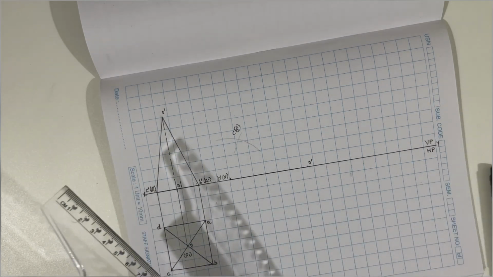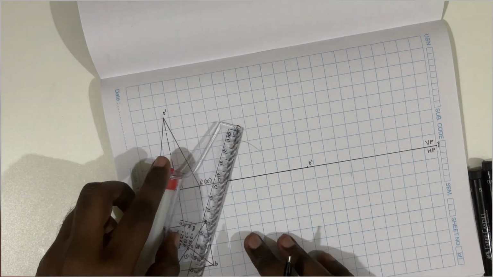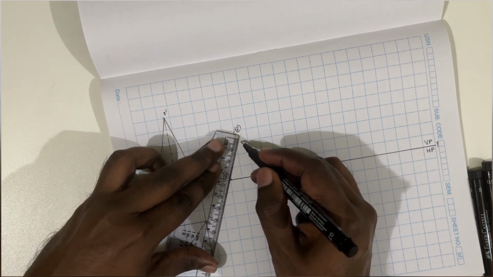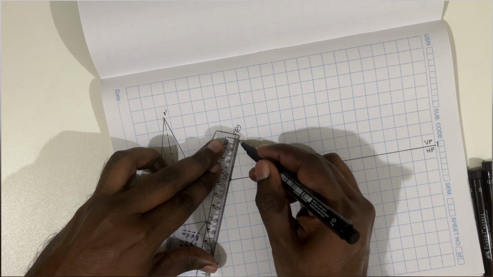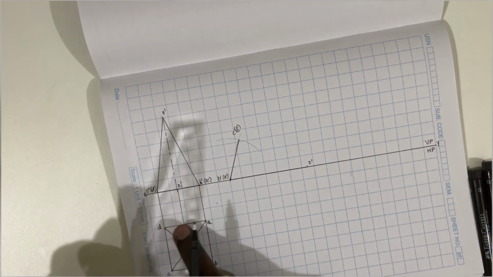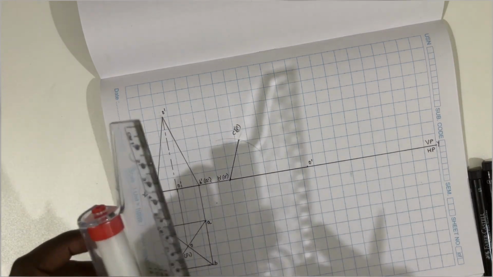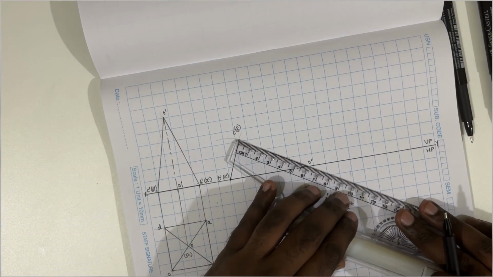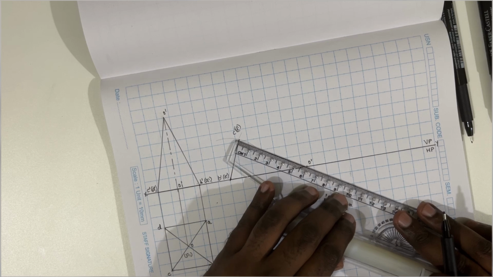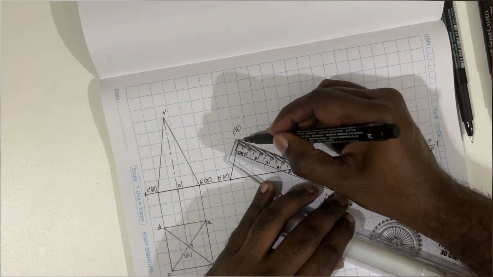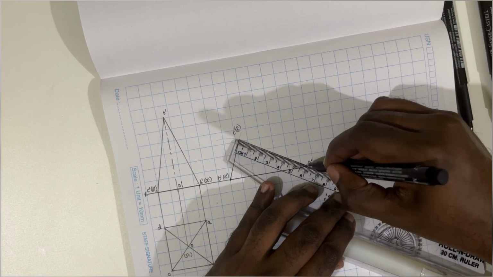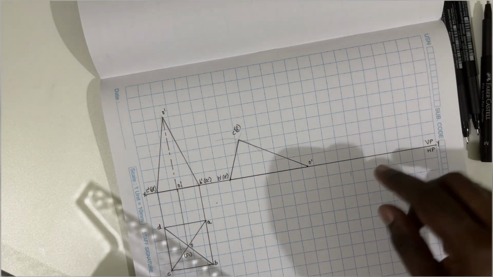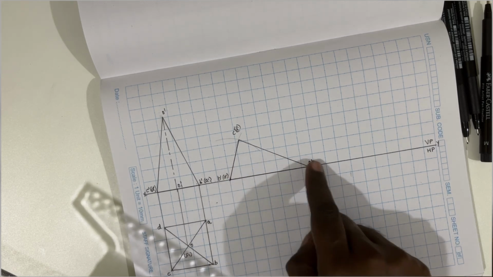Now let me complete the front view. Let me join this to get the base of the pyramid. You can just see that the base is equal to 3.5. Because this is equal to 3.5, obviously this has to be 3.5, just 3.5 here. And next from C dash D dash to O dash. So with this, we complete the triangular face, that is the triangular face resting on the HP.